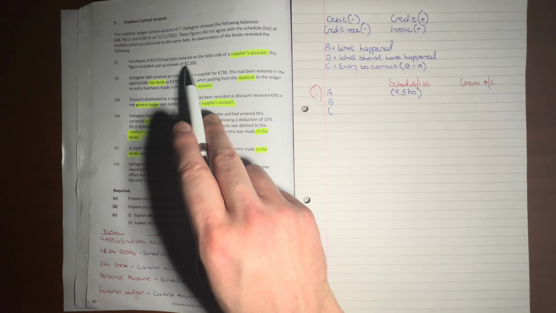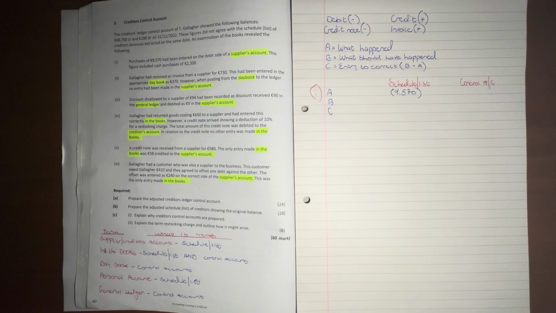But that figure included 2,300 of cash purchases. So obviously cash purchases aren't going to increase the amounts that we owe to the supplier because we're paying them right away. So they're not going to affect our creditors control account because it's only credit purchases that affect our credit control account.